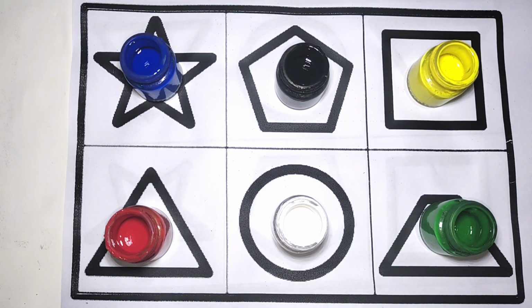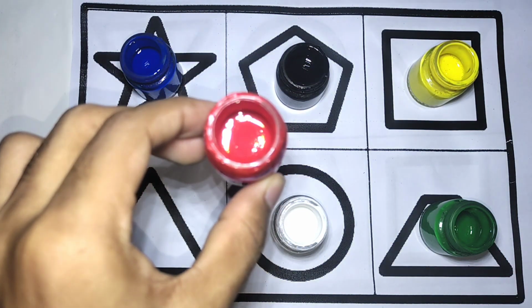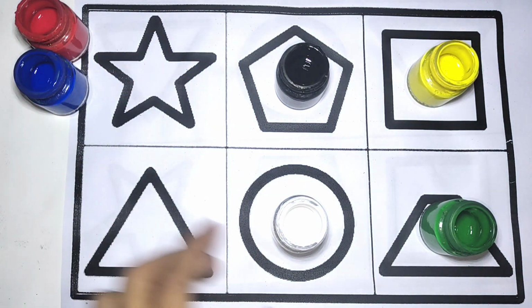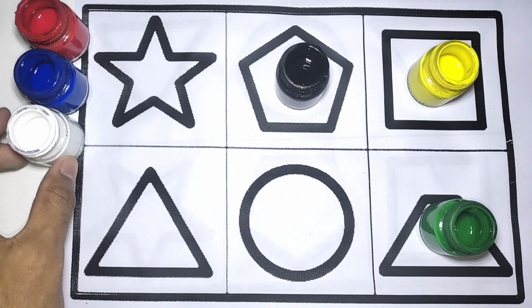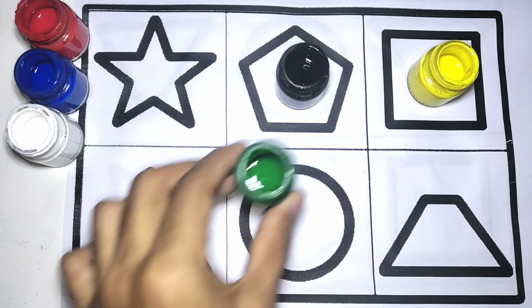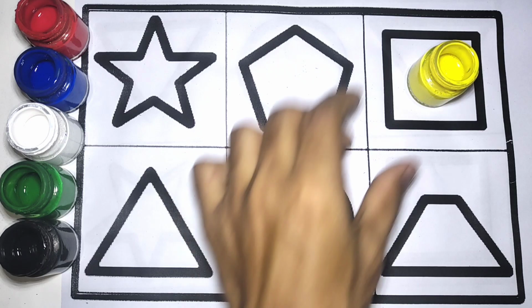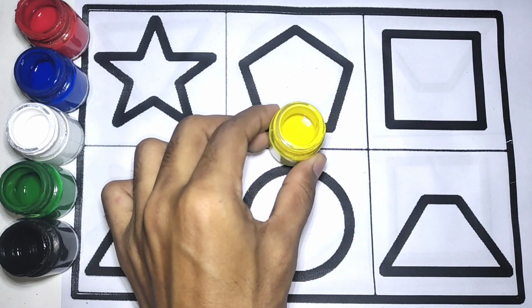Today we are coloring 2D shapes. Red color, blue color, white color, green color, black color, and the last one is yellow color.